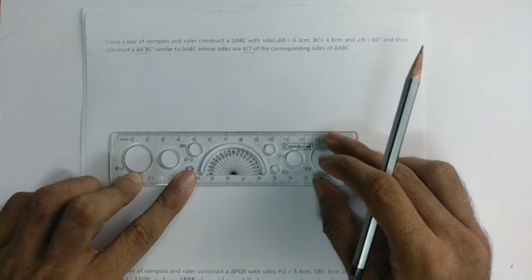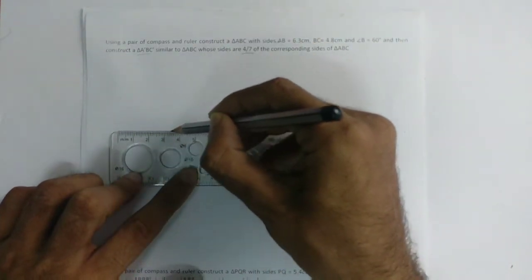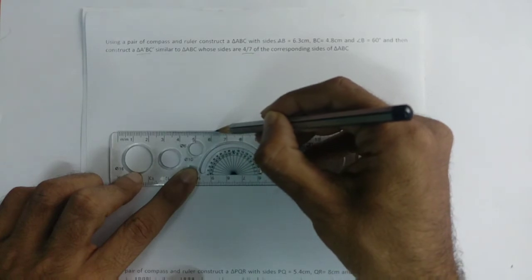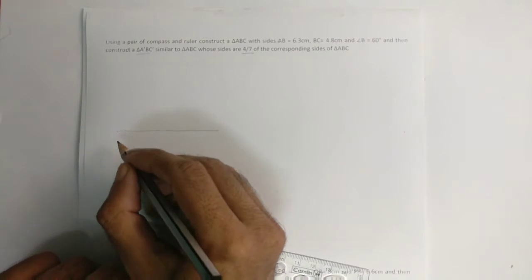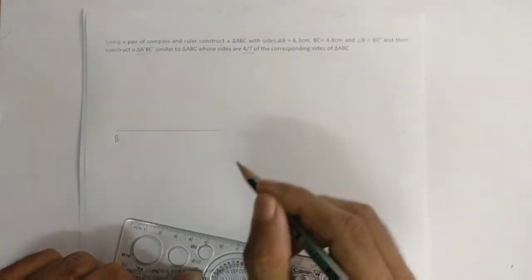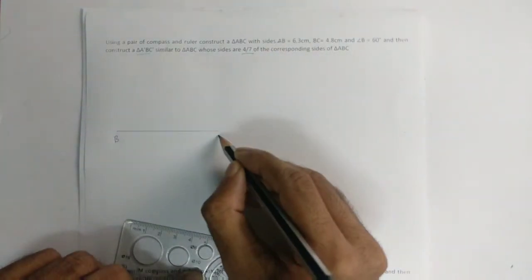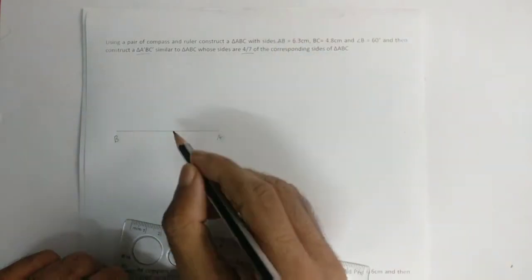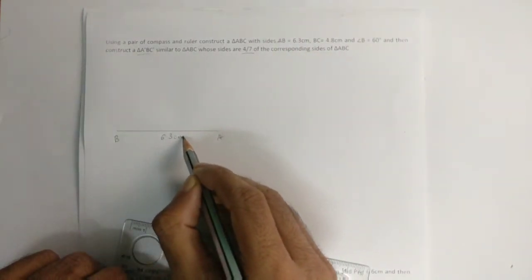So I'll take B over here and 6.3 there. This will be my point B, which is the common one, and I have taken 6.3. So BA. Make sure you always write the measurements immediately: 6.3 centimeters. Okay, so BA is done.